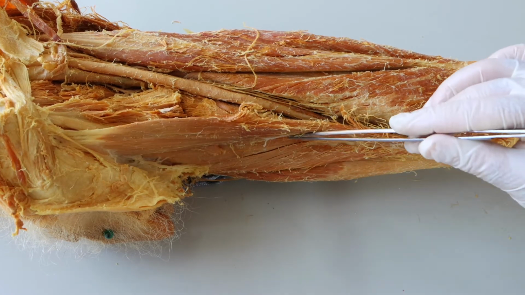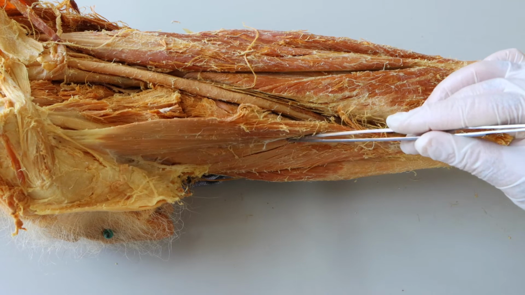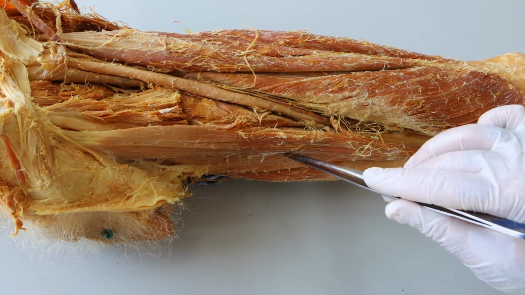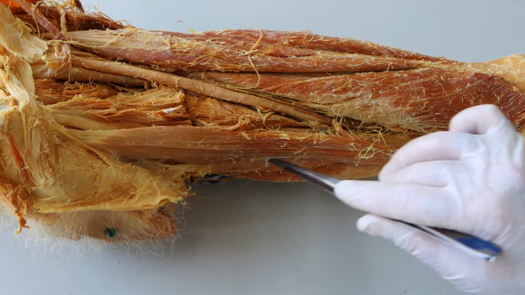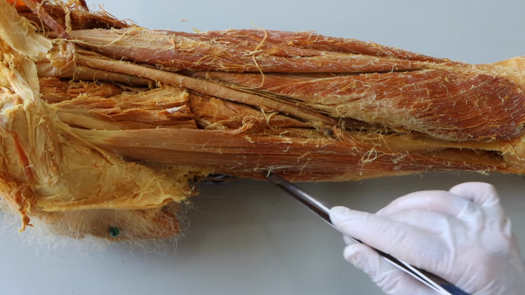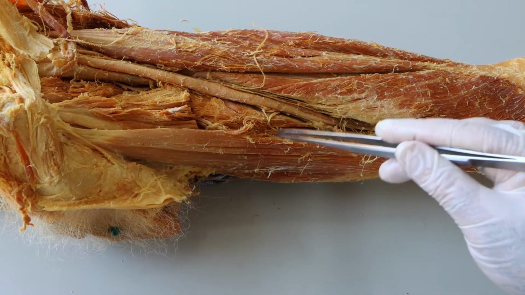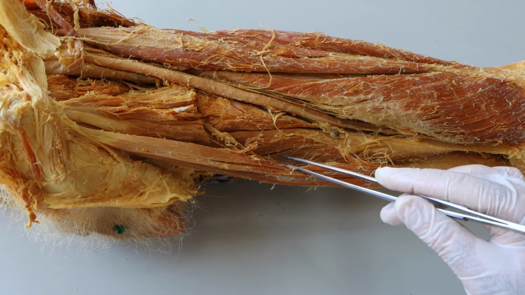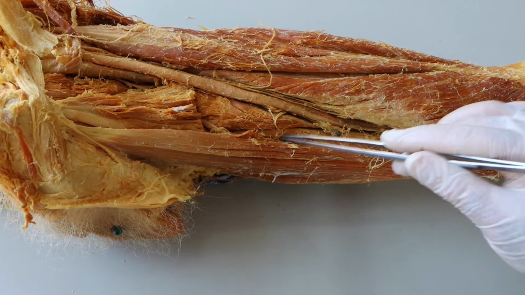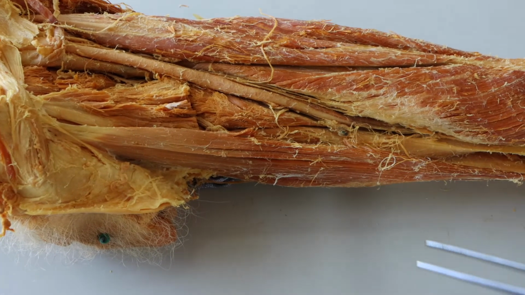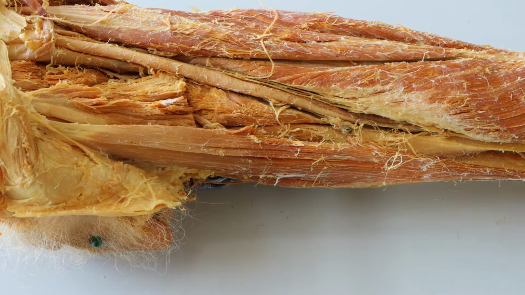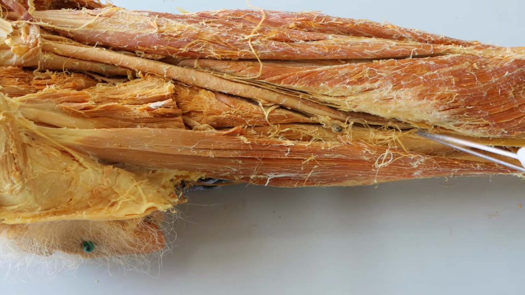Because it is the most posterior muscle in the adductor group, the posterior part is innervated mainly by the sciatic nerve, and the other part takes the classic adductor innervation from the obturator nerve.